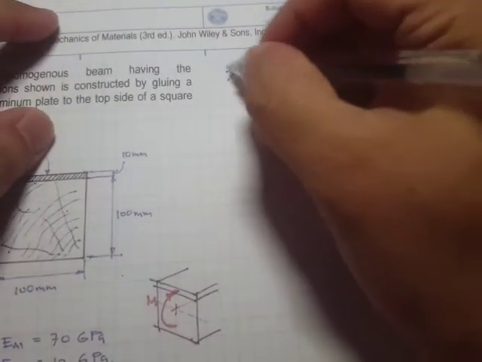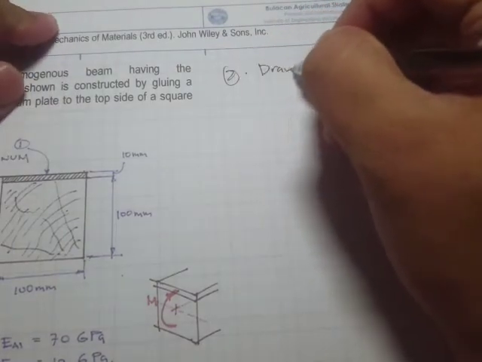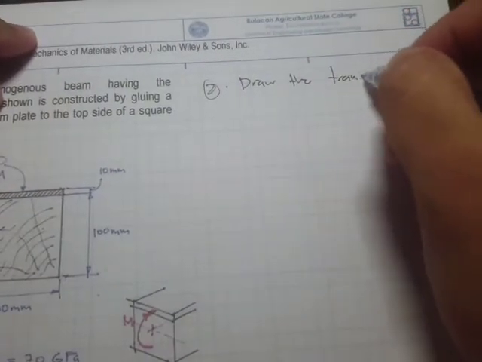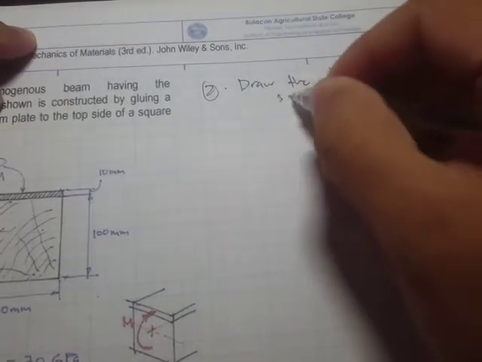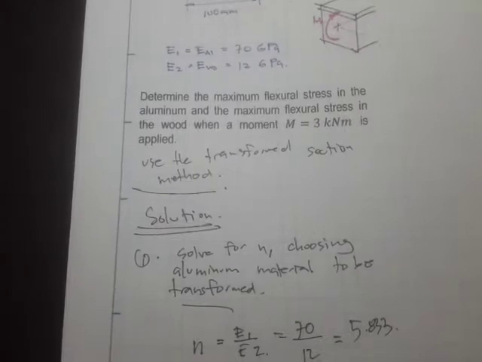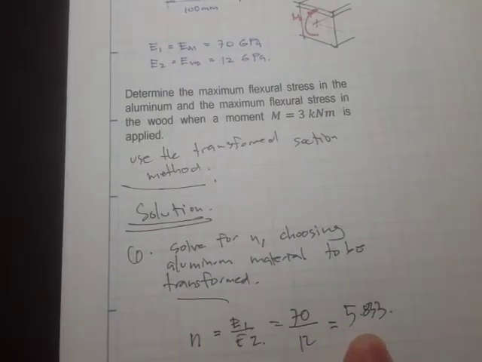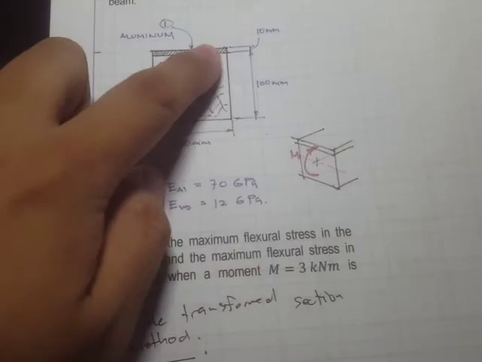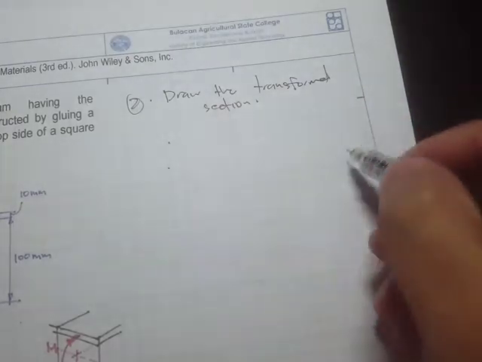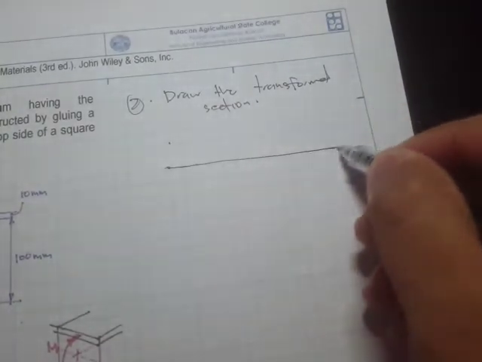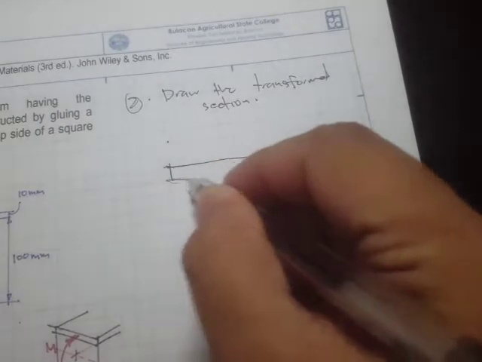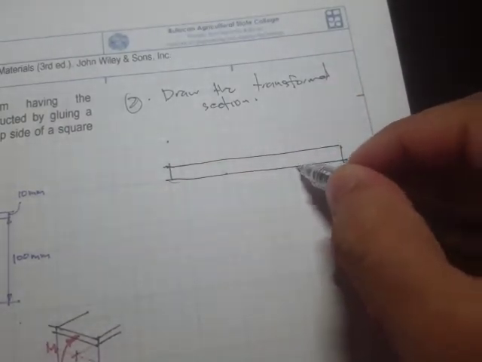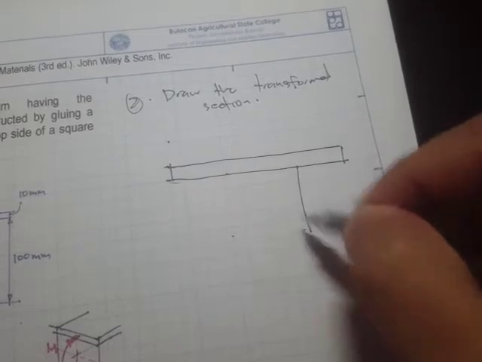Okay, so now that we have that, draw the transform section. To draw that, we know that we are going to apply this modular ratio, this 5.83, to the width of the aluminum, and therefore this will get longer. Okay, so this is not drawn to scale.